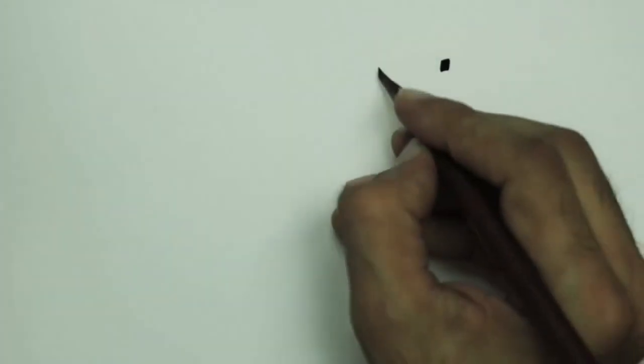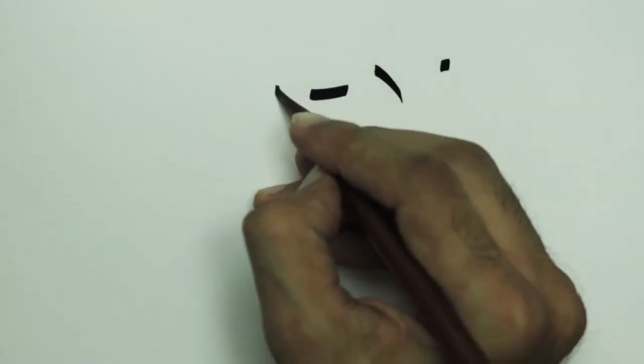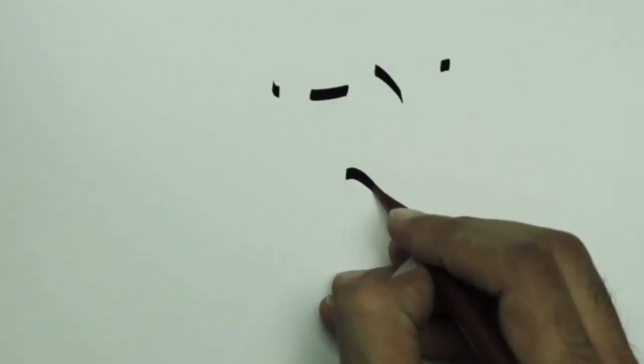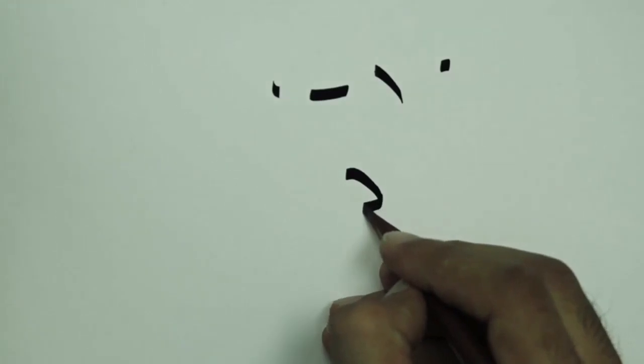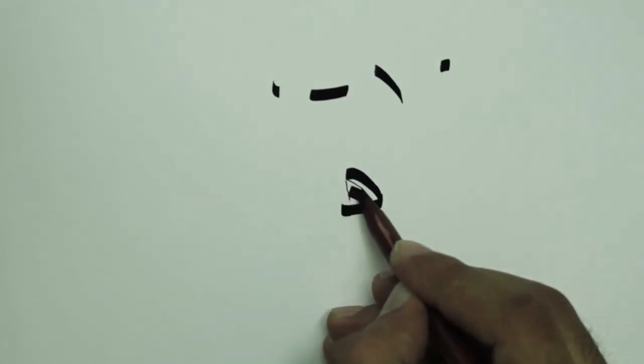Steps for drawing the letters Del and Vel. They consist of 2 parts. The first part vertically starts with number 1, with a length of 2 dots and half, and the second part is horizontal, with the length of 2 dots.